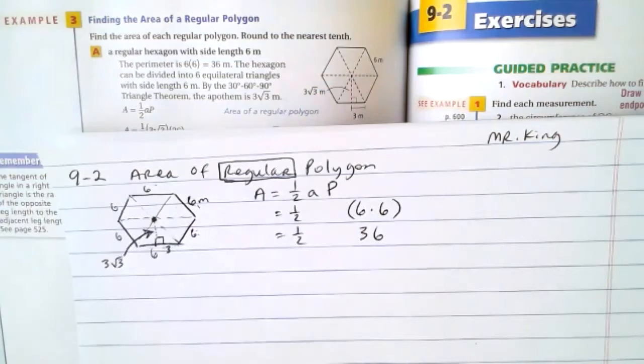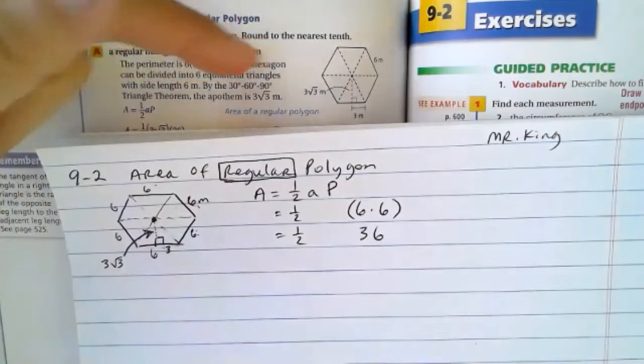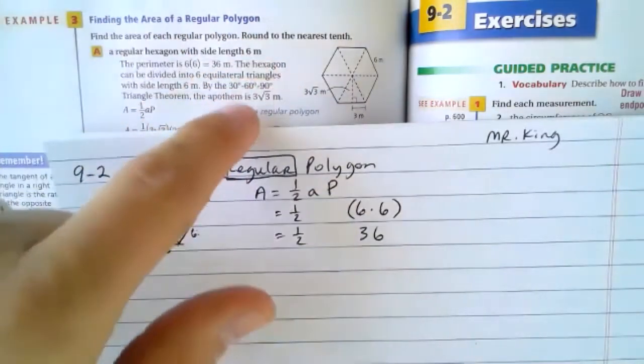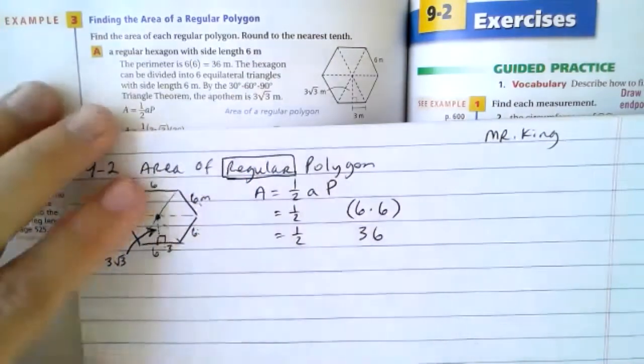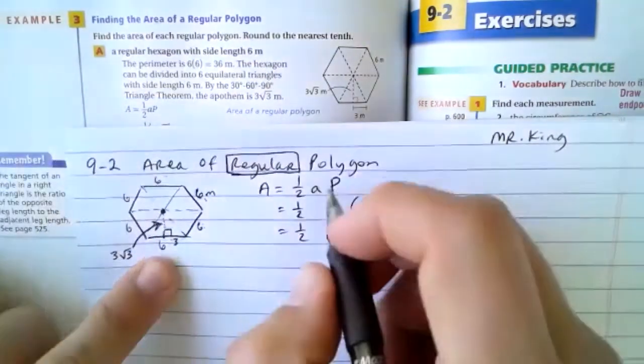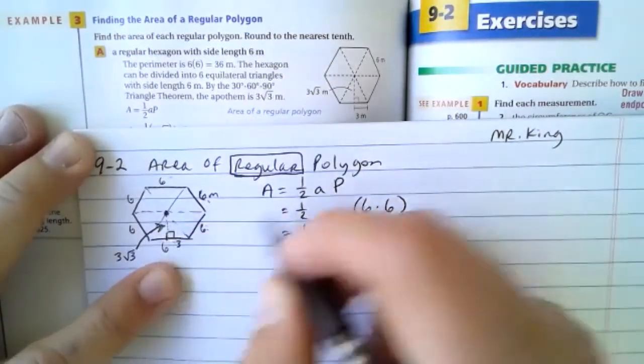They talk to you about how to actually calculate the apothem here, which is 3 square root of 3. That's not really what I'm worried about right now. What I want you to understand is how to find the area of the shape and where these numbers go.